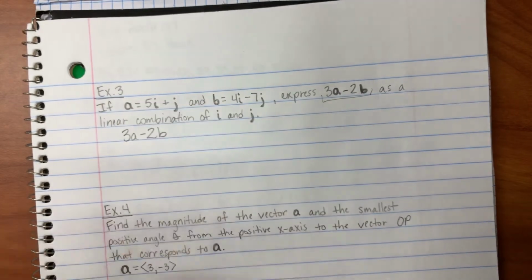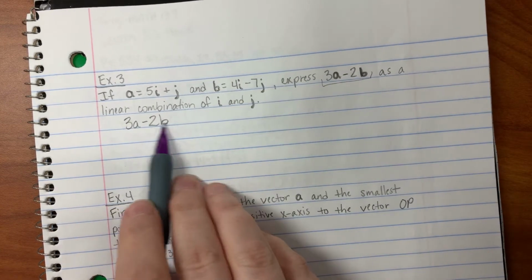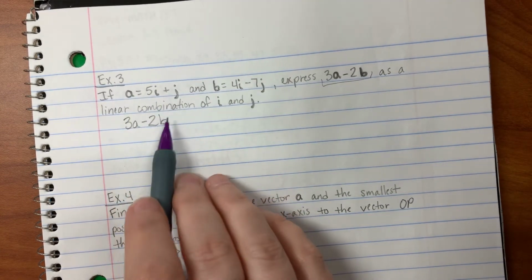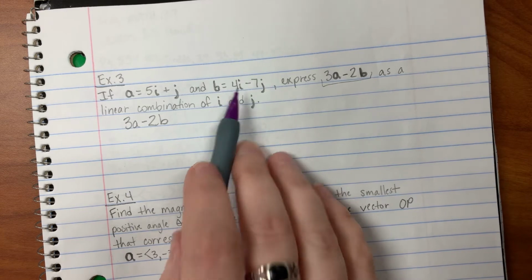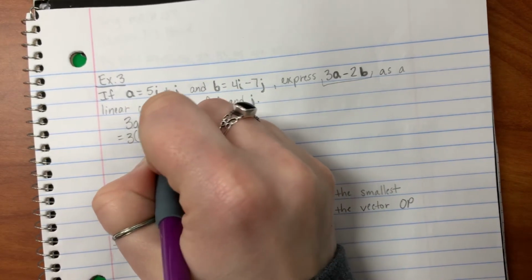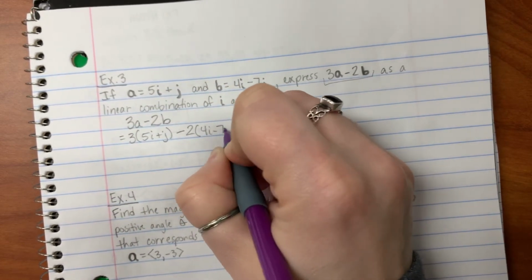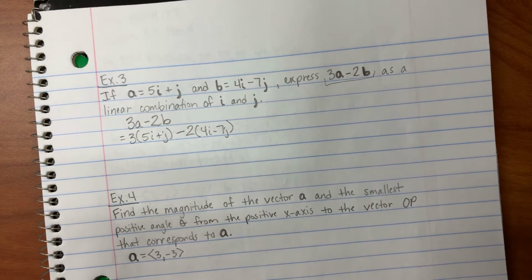I am not going to make those bold. I'm just going to write them as normal. But I know what a and b are. So I'm taking 3 times a and I'm taking 2 times b. So I'm going to write that out. This is really 3 times 5i plus j minus 2 times 4i minus 7j. So I just plugged in a and b.